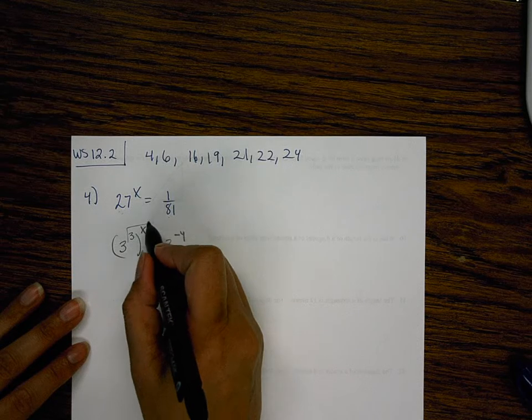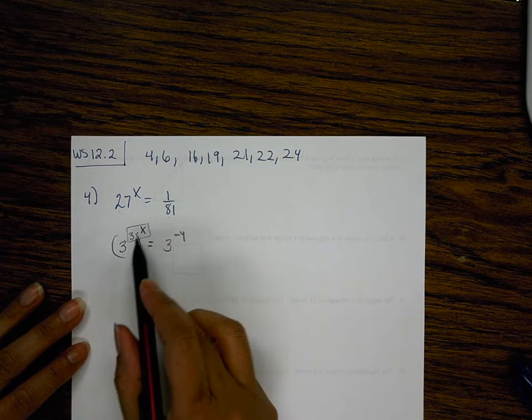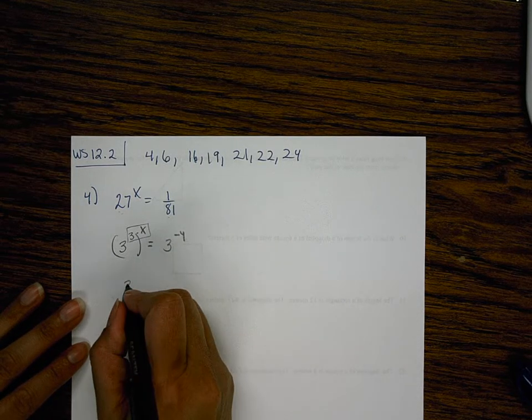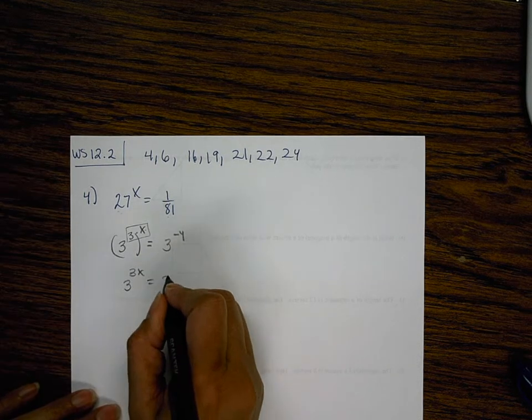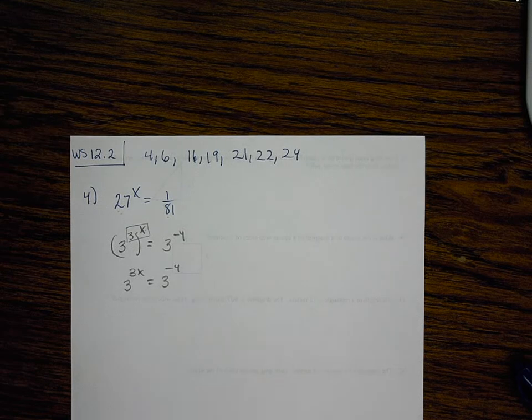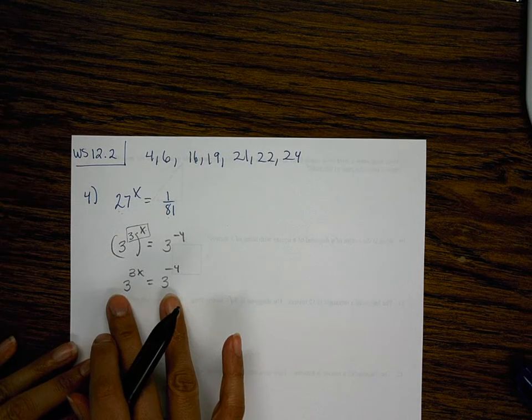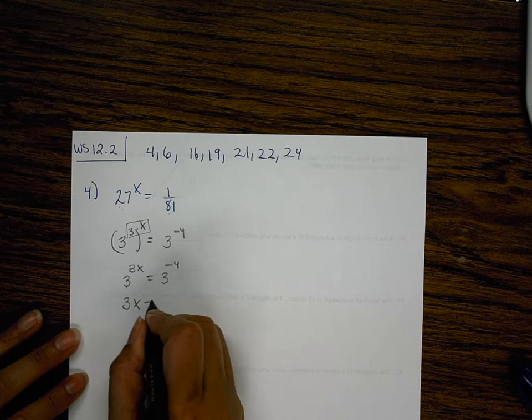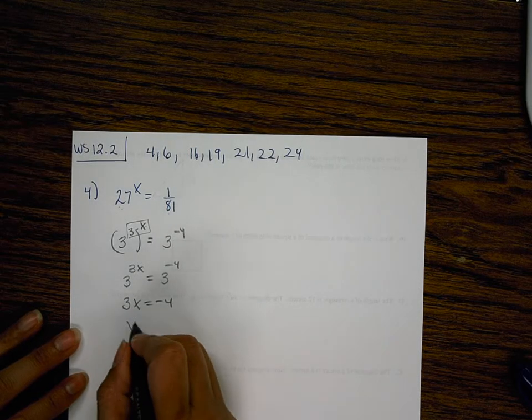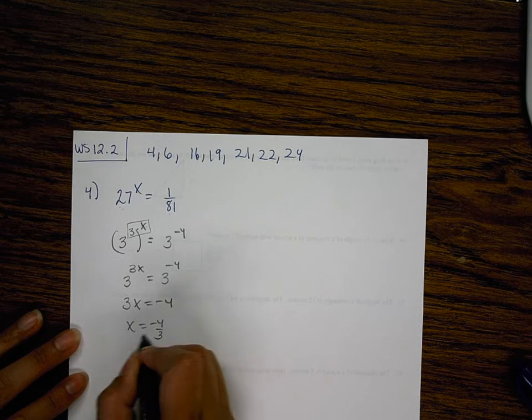And then a power to a power I multiply, so it's not 3 raised to the x, it's 3 times x. So 3 raised to the 3 times x is 3x equals 3 to the negative 4. Once we have them to the single base and one single base on each side, we can drop the bases and set the exponents equal to each other and solve.